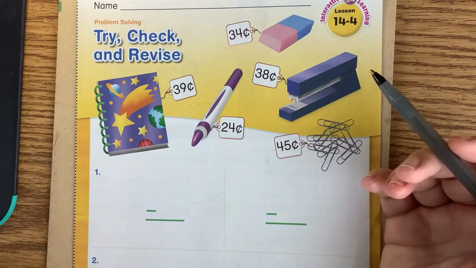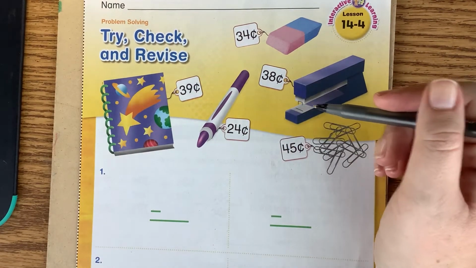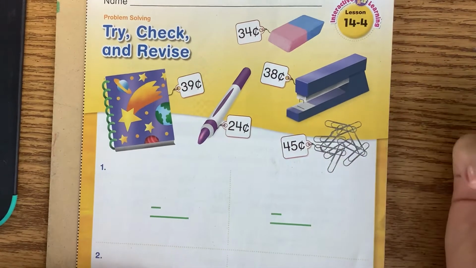So basically, I like this lesson because it's the last lesson of our money unit. Guys, it's the last one. And then we're just going to review it to make sure you guys are good to go.